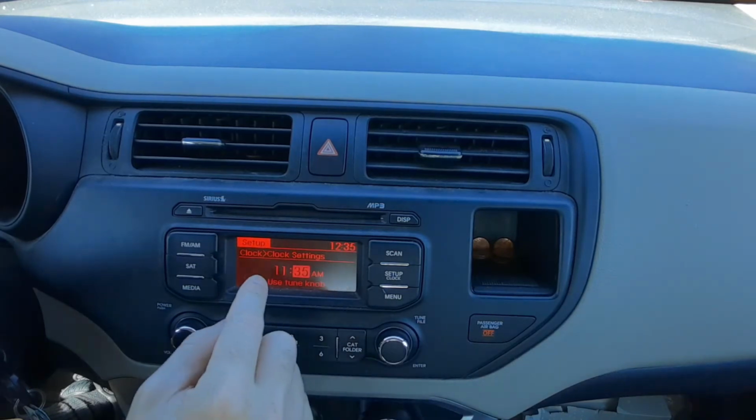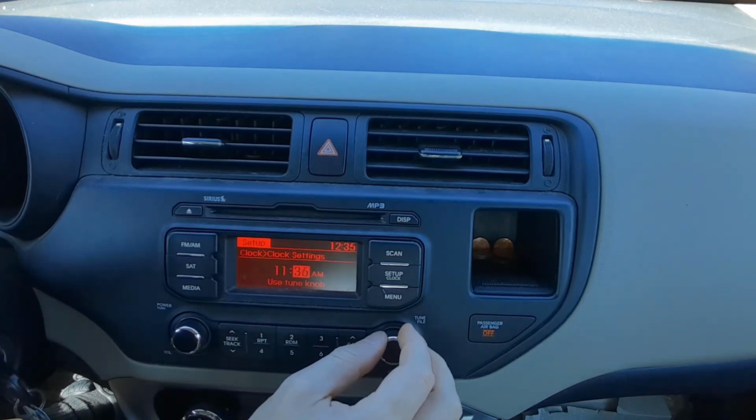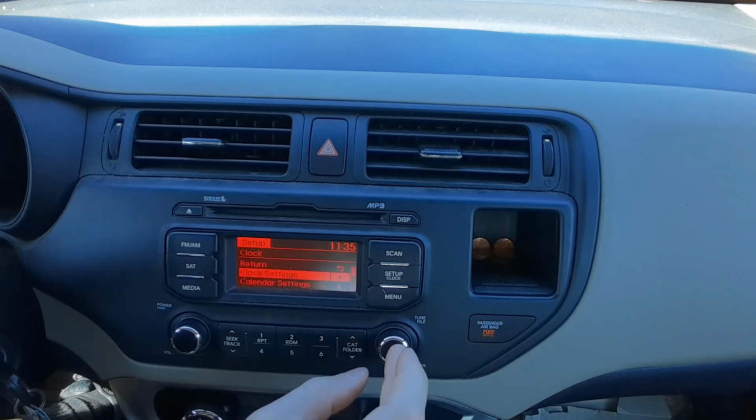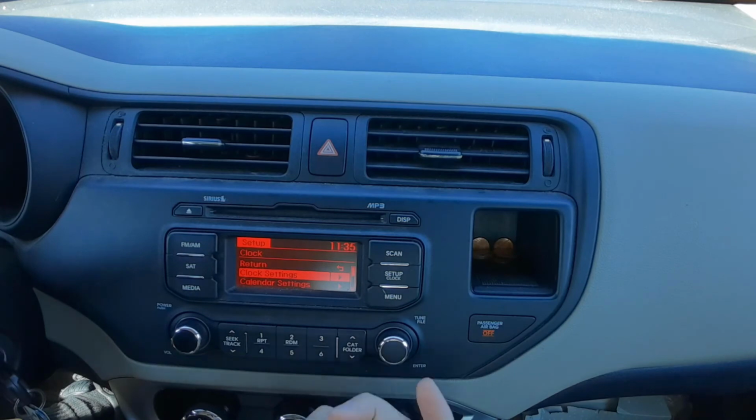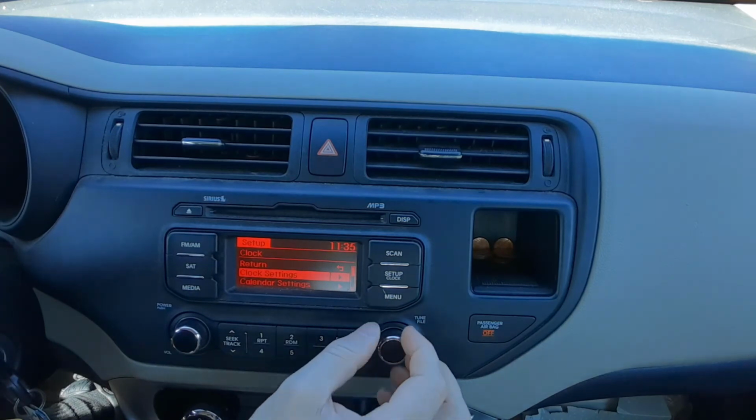You hit Enter, so now it's 11. I don't really need to change the minutes, but if I did, I would just rotate that knob and then just hit Enter. And then as you can see, it's now 11:35 instead of 12:35. So that's how you change your clock.